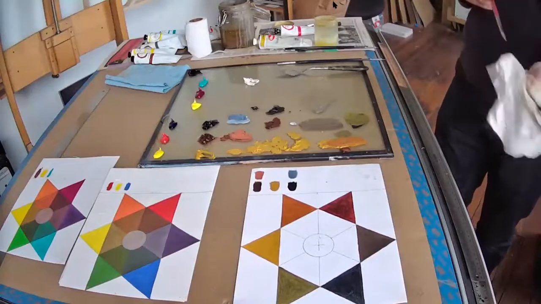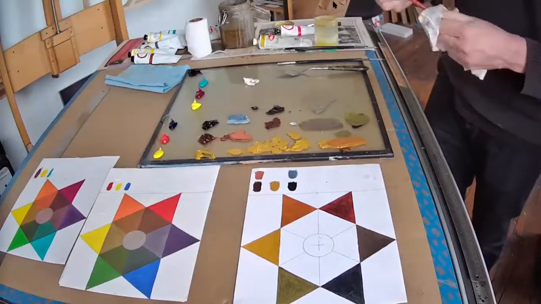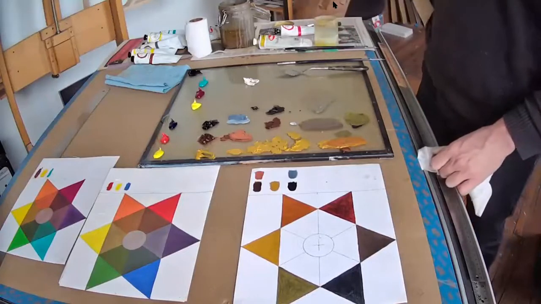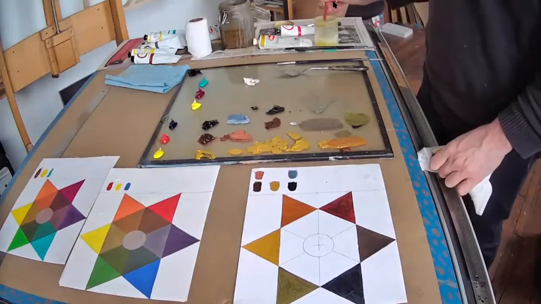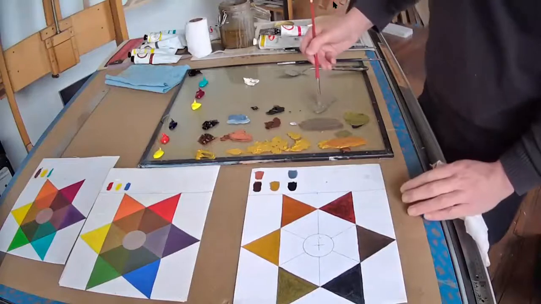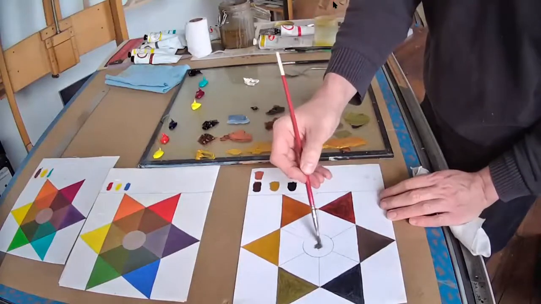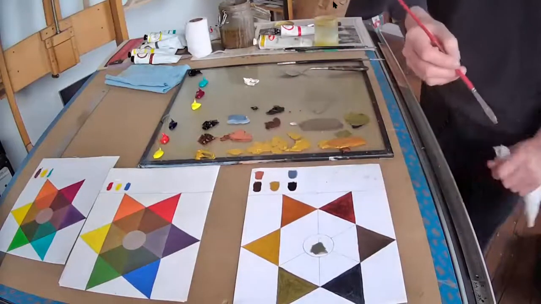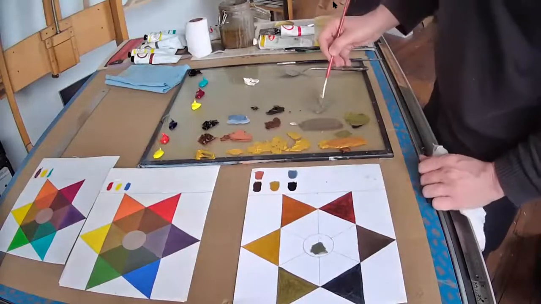And I don't think it's necessary. So we're getting as close as we can by eye. I think that's good enough for our purposes. So I think we have a pretty decent middle gray.